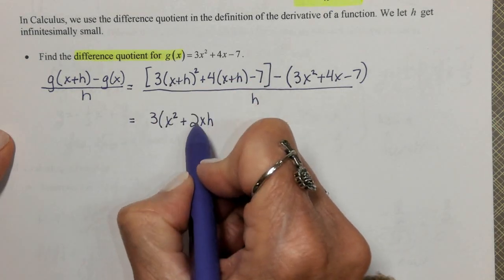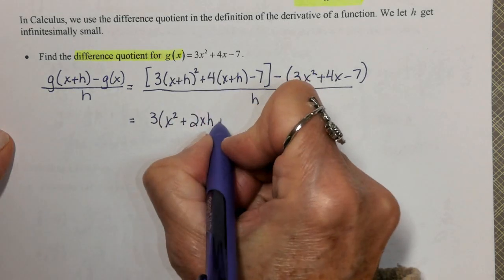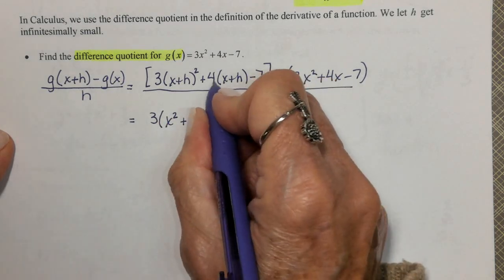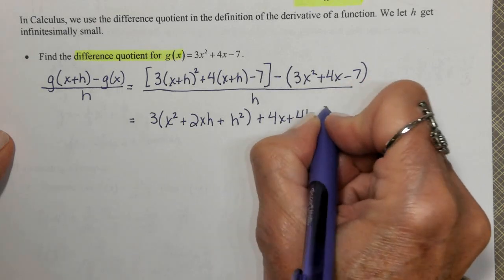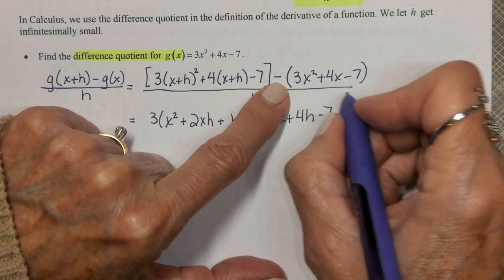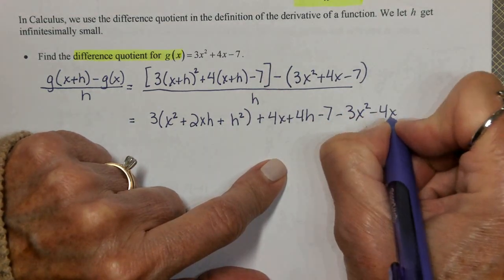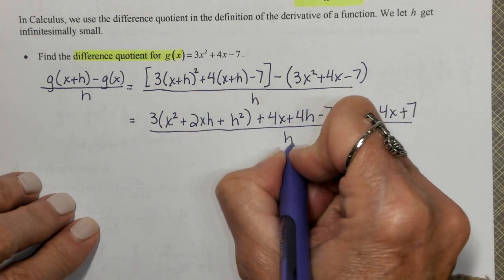Multiply these and double it. That's how you square a binomial. Plus h squared, plus, distribute the 4 through these parentheses, minus this 7. And now I'm going to go ahead and distribute the minus through the next set of parentheses, all over h.